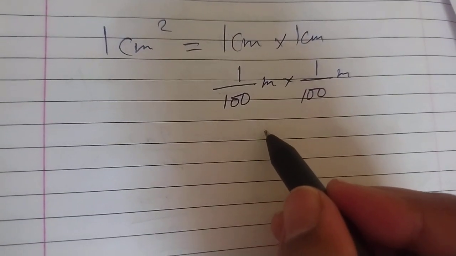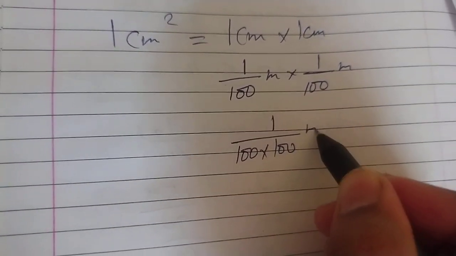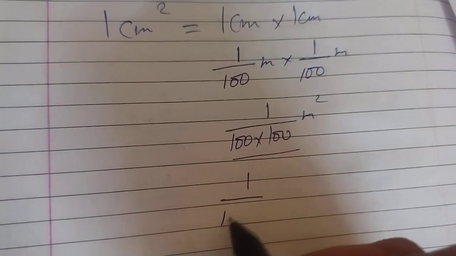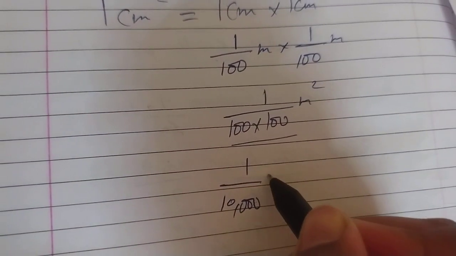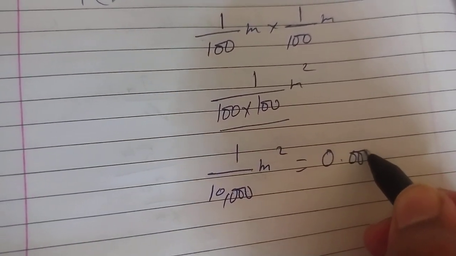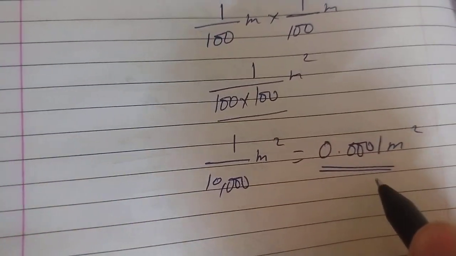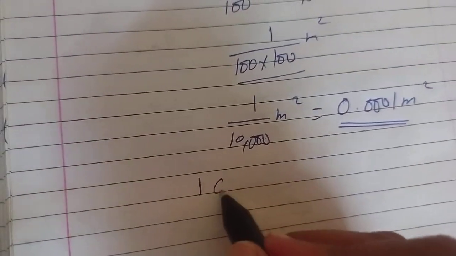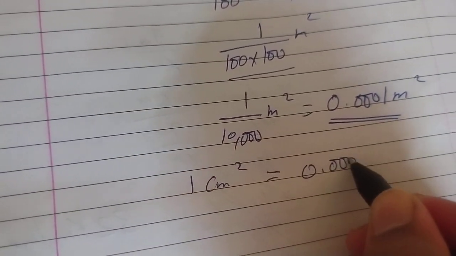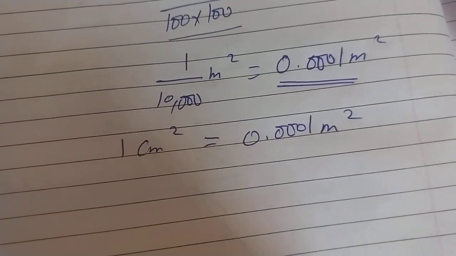So when we calculate this, it will come as 100 into 100 meter square. So after calculating this, you will get 1 upon 10,000 meter square. If we have to write in decimal, 0.0001 meter square. So this is your answer, which can be written as 1 centimeter square is equal to 0.0001 meter square.